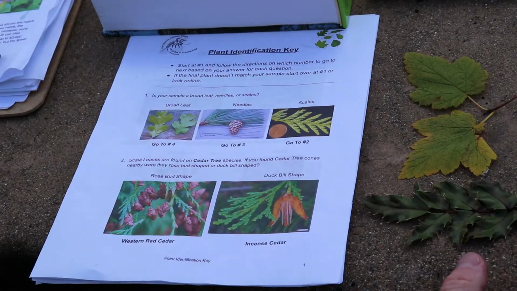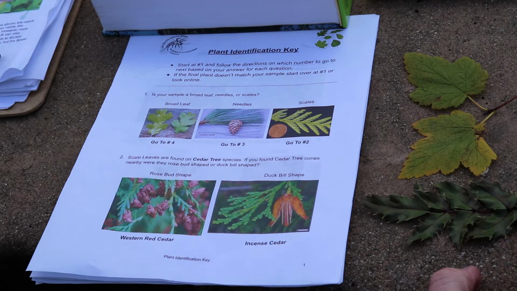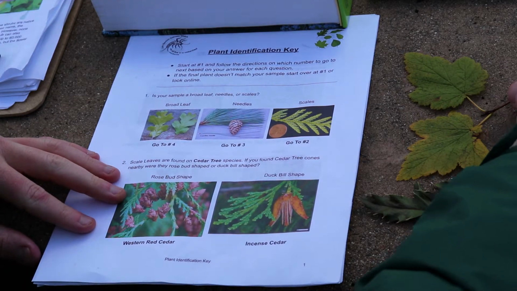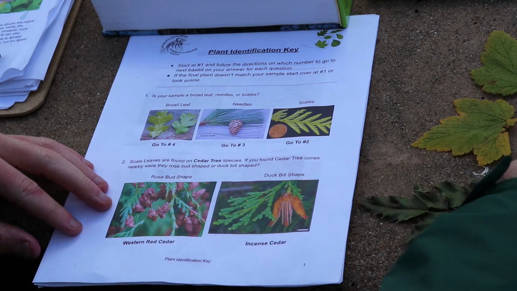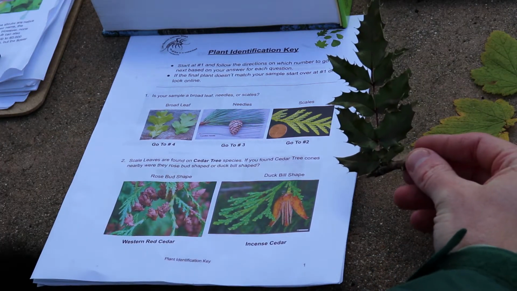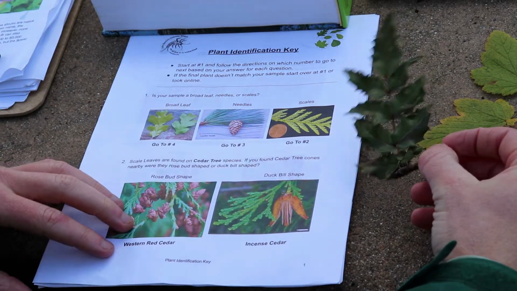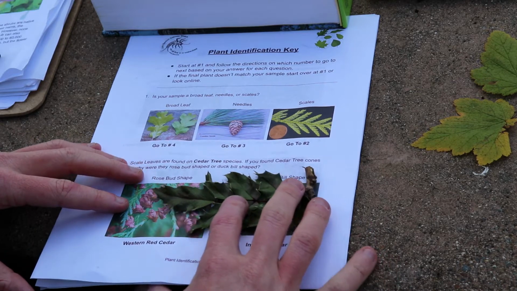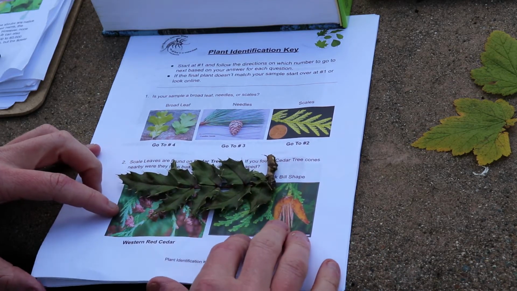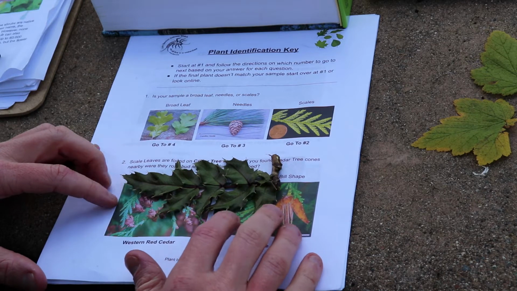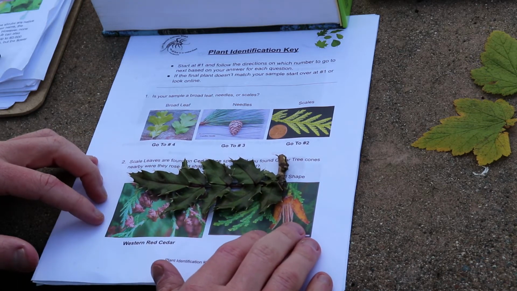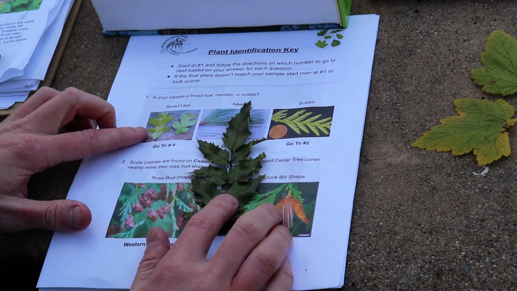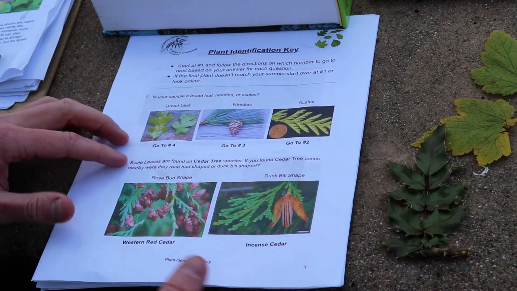Okay, so now we're going to use our plant identification key to identify the two specimens we collected. For this video, I'm just going to demonstrate the one, and we'll do this one with the leaflets here first. So number one on here is, what kind of a leaf is it? Is it a broadleaf, a needle, or does it have scales? And so we can see that this has leaves, so we would go to number 4.